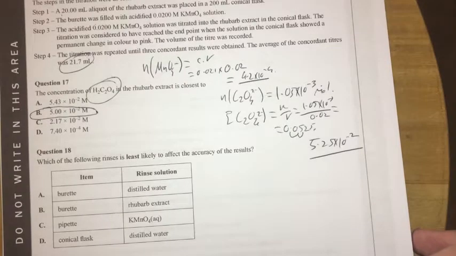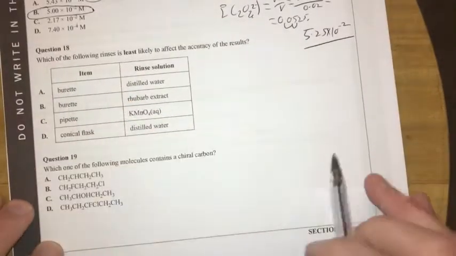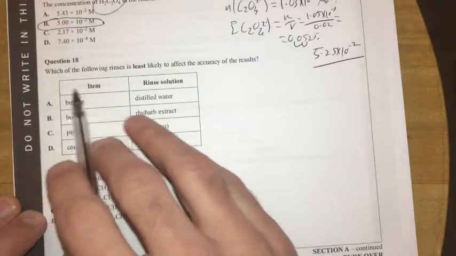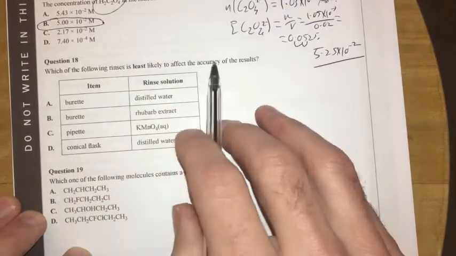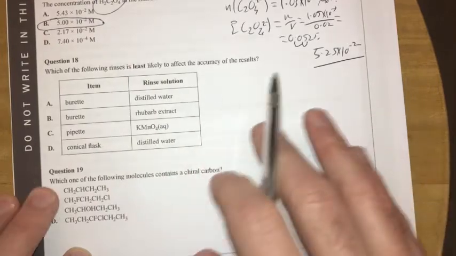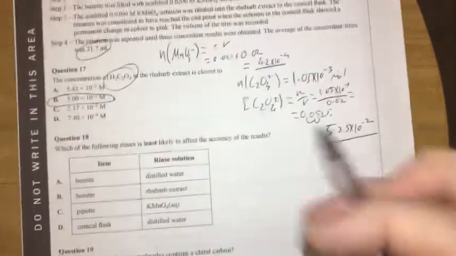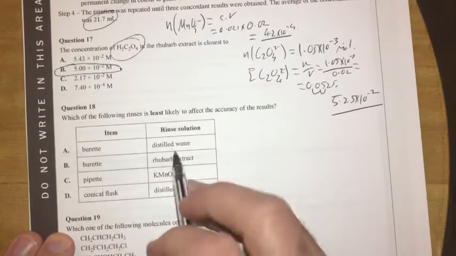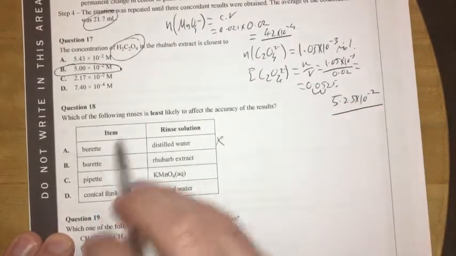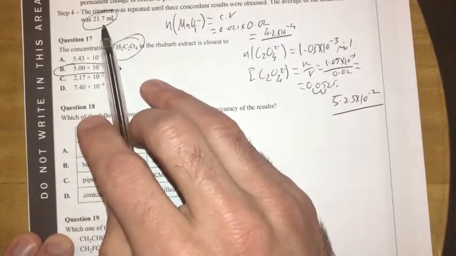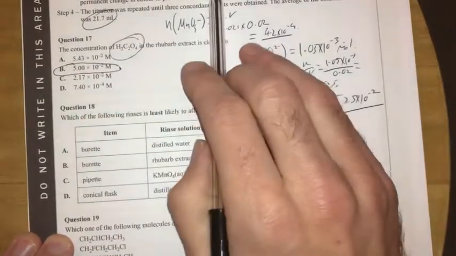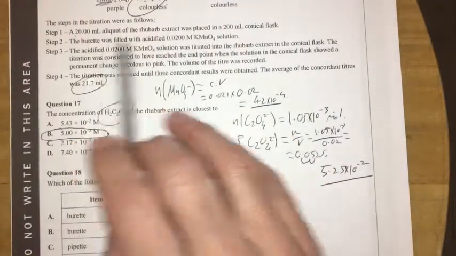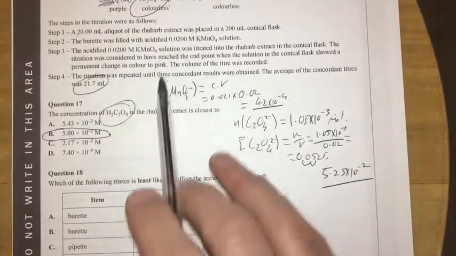Let's move on. Question 18. What do I need to rinse things with? Which of the following rinses is least likely to affect the accuracy of the results? My burette should be rinsed with what goes in it, so distilled water is not right. I'm guessing my titration was with KMnO4. My burette was filled with that, so it should be rinsed with that.